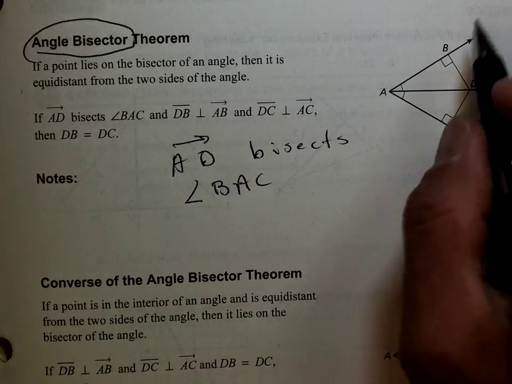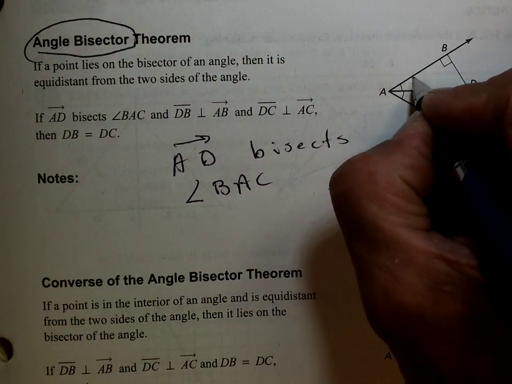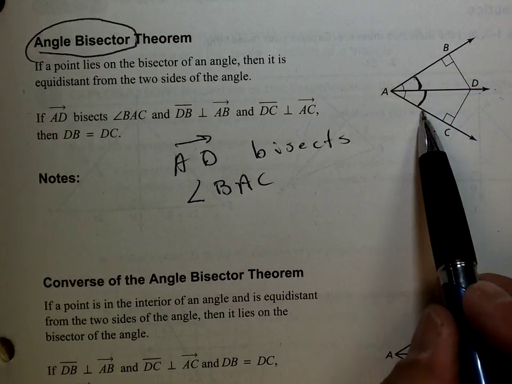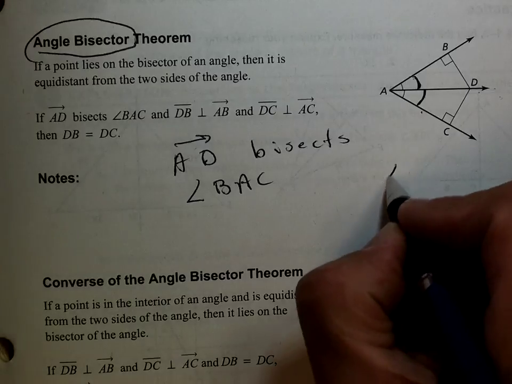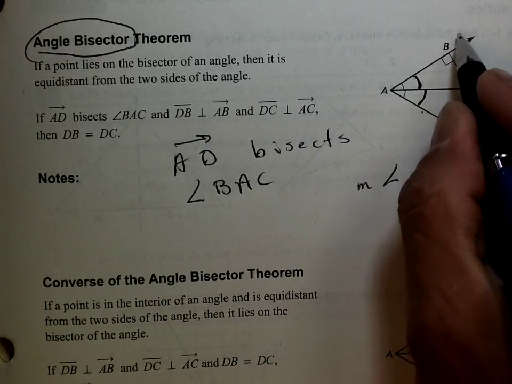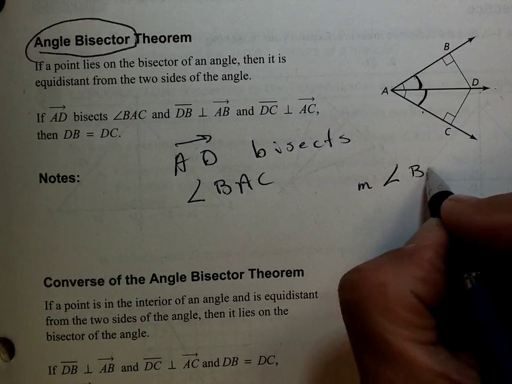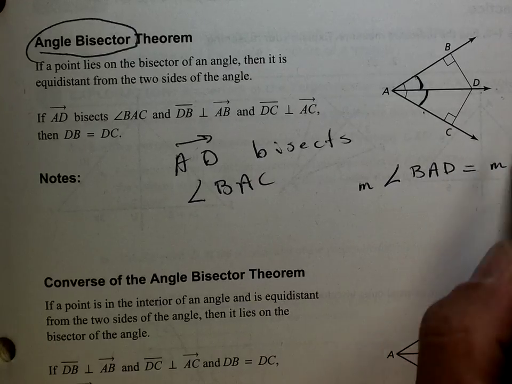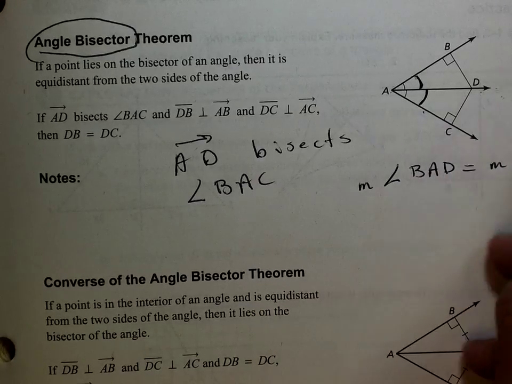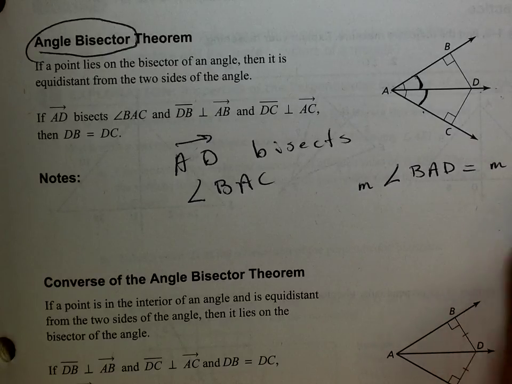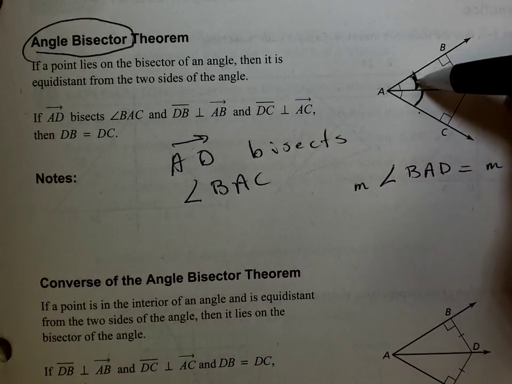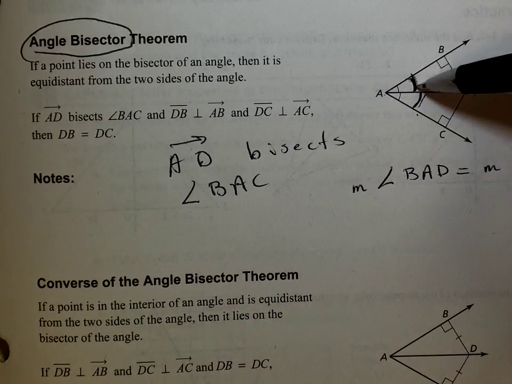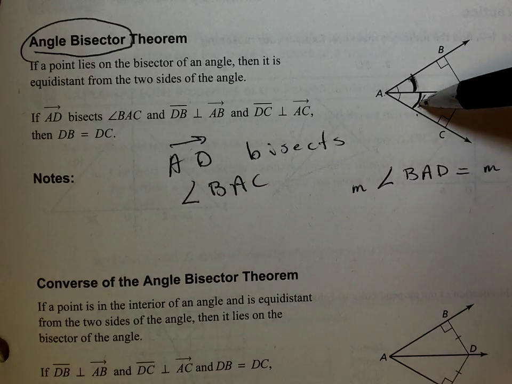we know that if it bisects, this angle here is equal to this angle here, right? Just cut it in half. So I also know the measure of angle BAD is equal to the measure of angle CAD. So all I'm saying is that this angle is equal to this angle. Got cut in half, right? Got cut in half.